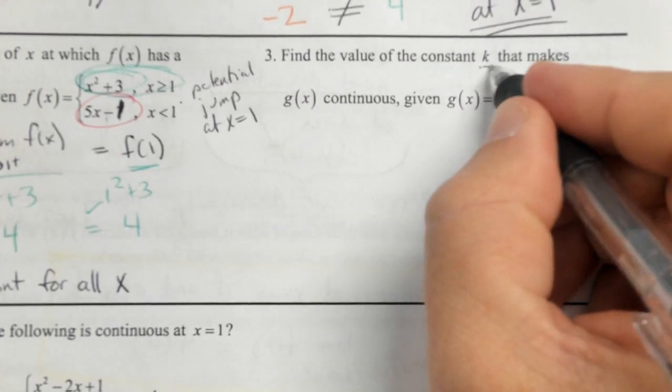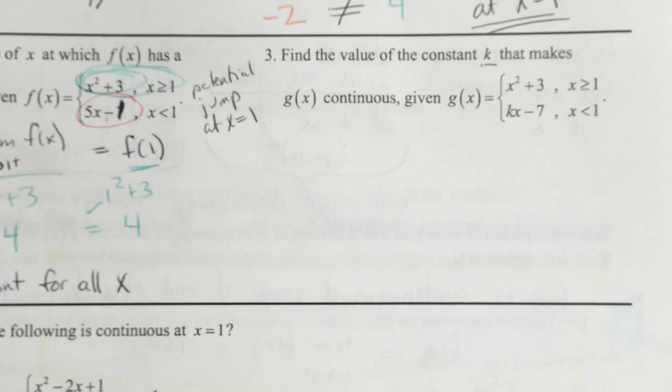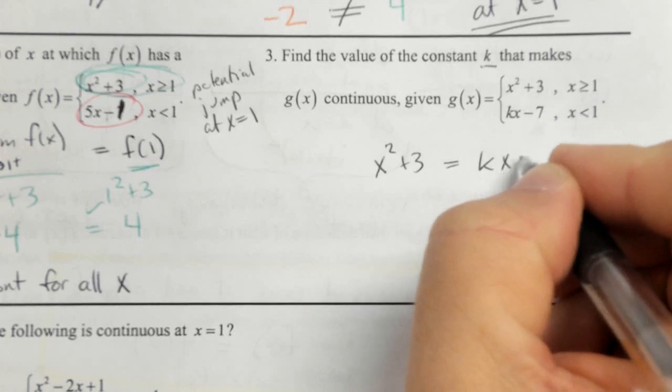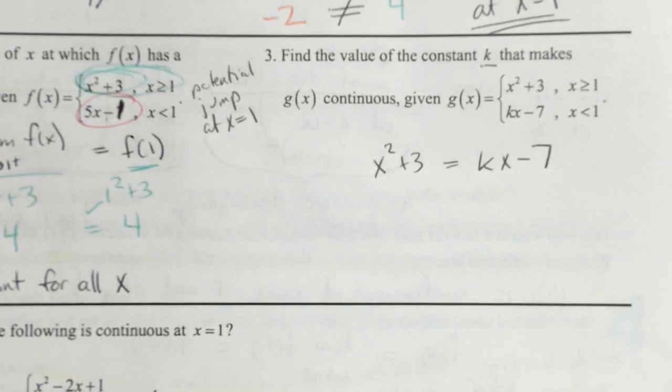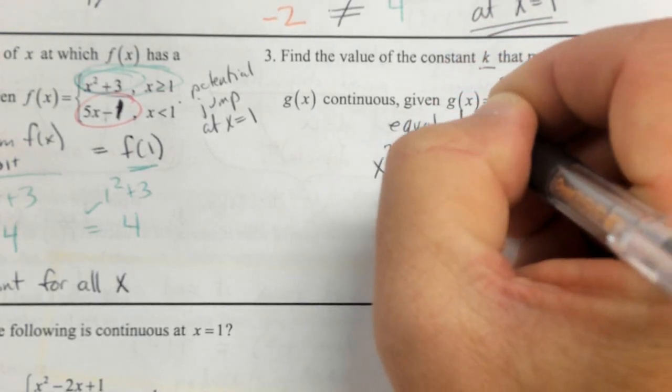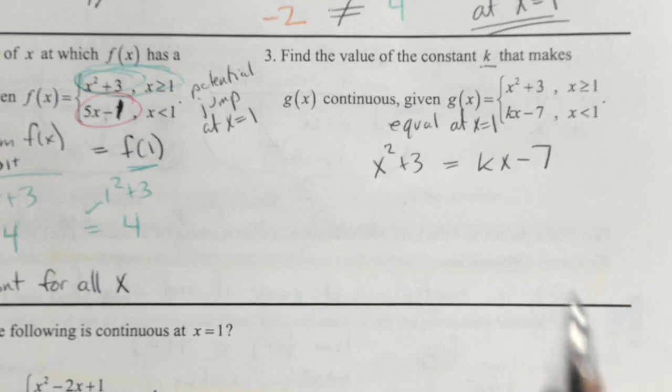Okay. 3, definitely a couple problems like that on the test. Well, like 1 and 2, but also number 3. Find the value of k that makes G continuous. So I'm going to sort of force continuity. So how would I force them to match up rather than there being a jump? Set them equal. Okay. I like that. So x squared plus 3 equals kx minus 7. That's what you said. I think there's one more step there. At 1. So I want them to be equal at 1.